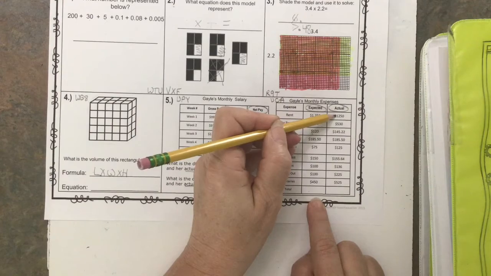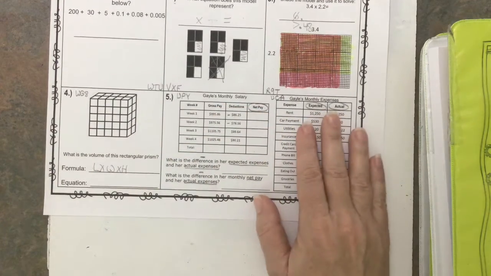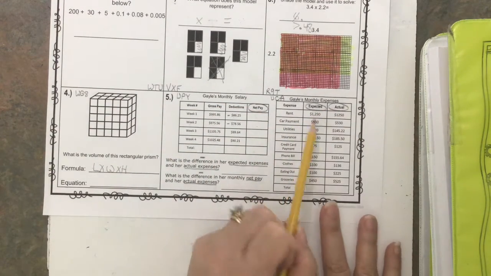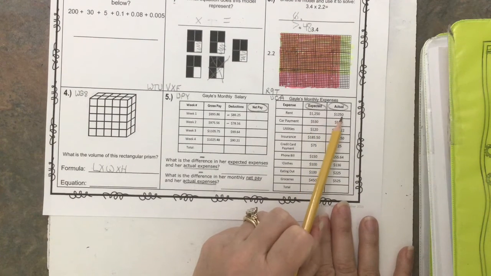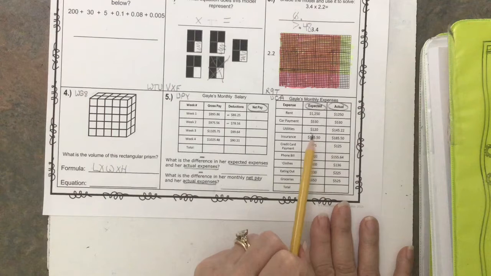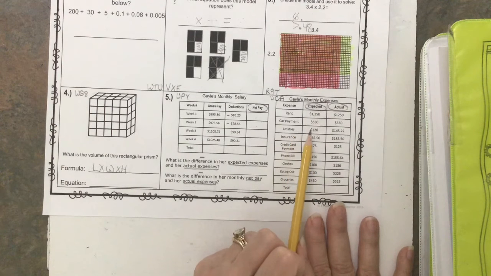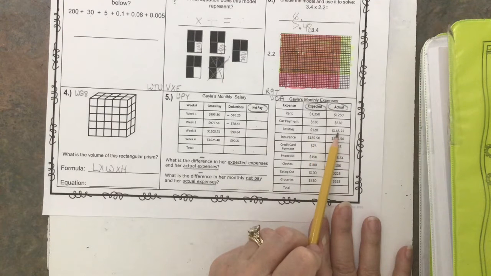Add up what it actually costed. So when you do a budget each month, you're assuming that your rent is going to be this much, and most of the time your rent stays the same. But let's look at utilities. You're going to assume that your light bill, your electric bill, is going to be $120. But if it's extra hot that month or that week, sometimes your electric bill will change a little bit.